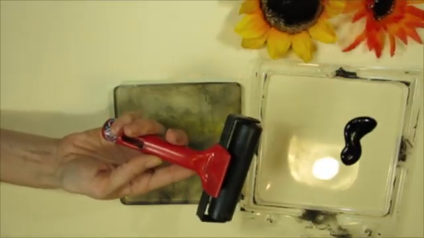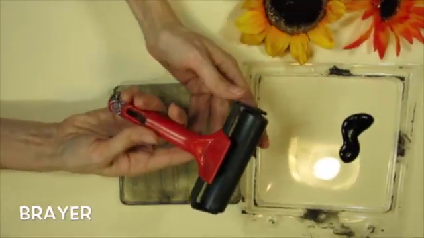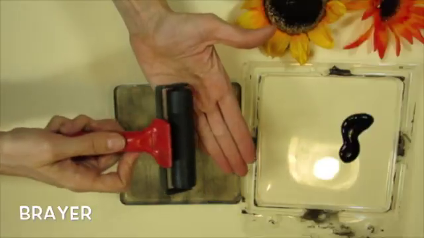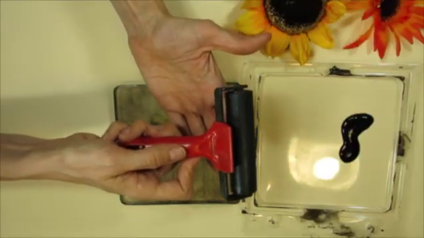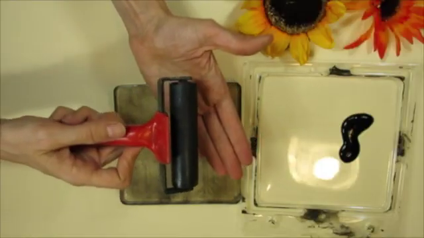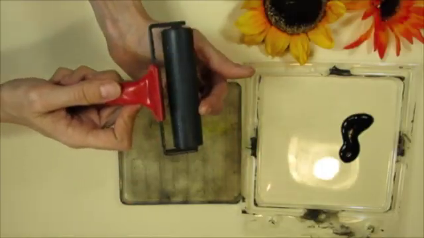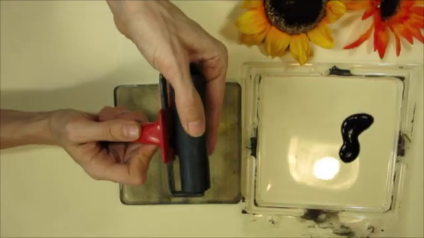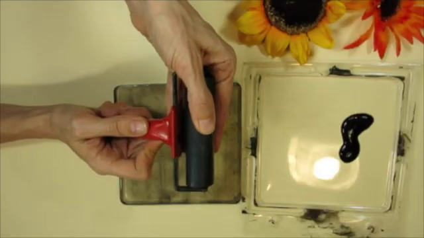The first tool you're going to be using today is something called a brayer. It might look familiar to you. It's a lot like what mom or dad uses to paint the walls in your house, except theirs is very furry on the end. This one is rubbery. That will do a better job for printing.